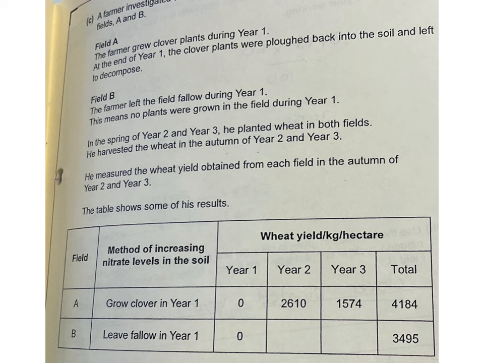I've been talking about Sam, Nikki. What's the important thing? We've been talking about clover. What happens in the root nodules? What's made? Nitrates. So basically, in the exam, you could write nitrates because of clover.